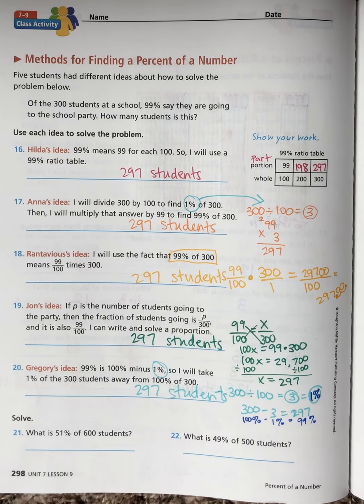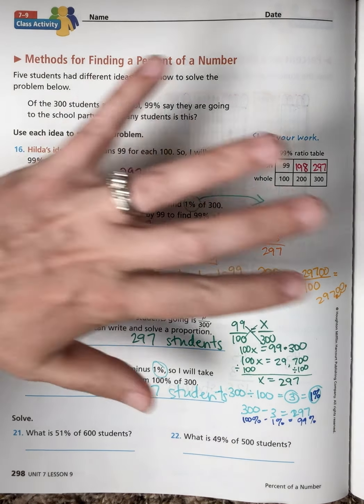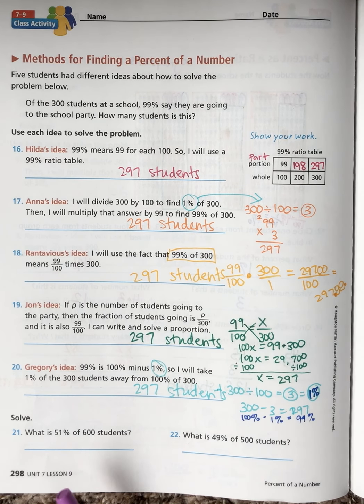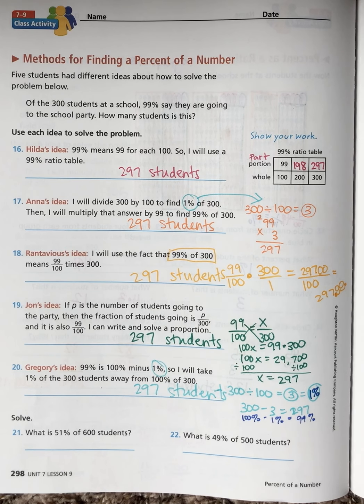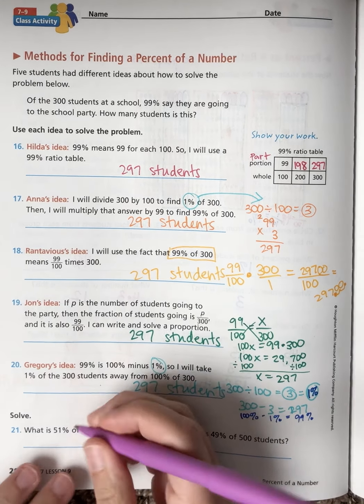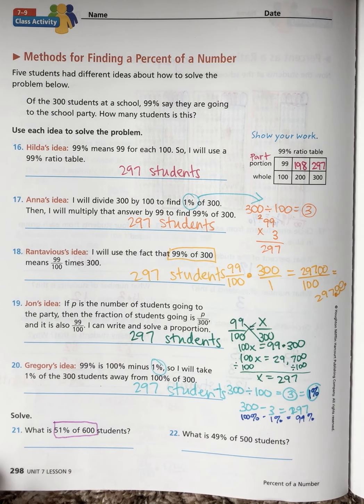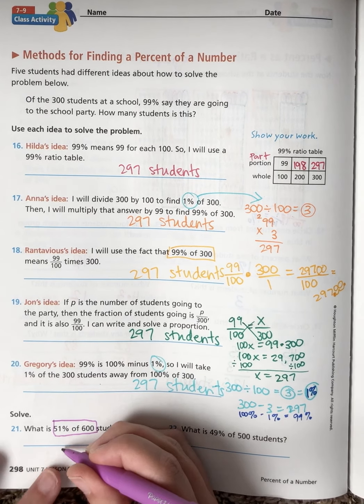So we have 2 more quick problems that are not related to the rest of this page. They're totally different numbers, but we get to pick our own strategy. First, it says, what's 51% of 600 students? So let's do this. This is the one I think kids probably like the best. I might be wrong. Maybe your brain works different. I just think this is the clearest.